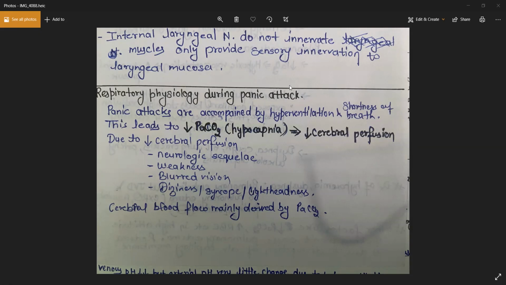Because of this hyperventilation, the CO2 of the patient will drop. If the PaCO2 of the patient drops, that means the cerebral perfusion of the patient also drops. I told you, your brain responds to the CO2, right? Because of the drop in CO2 levels, the perfusion of the brain also drops, and what you will get is a neurological sequel.